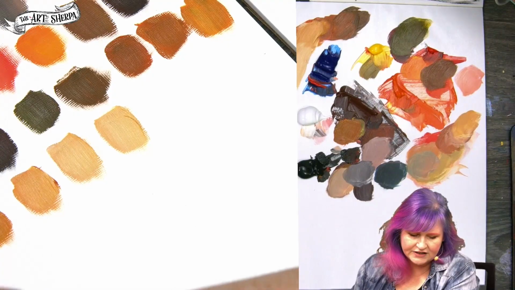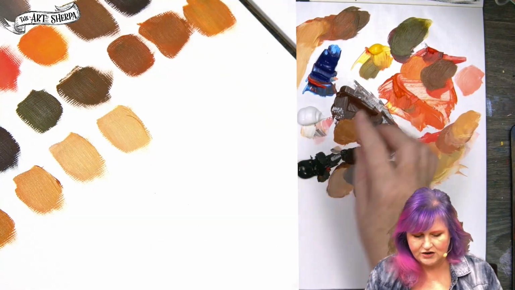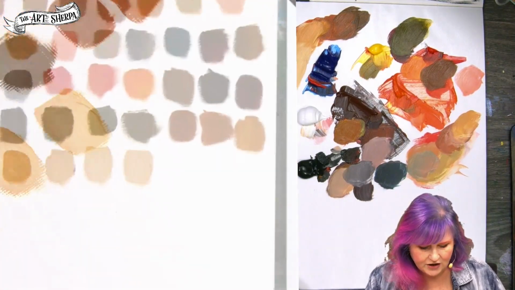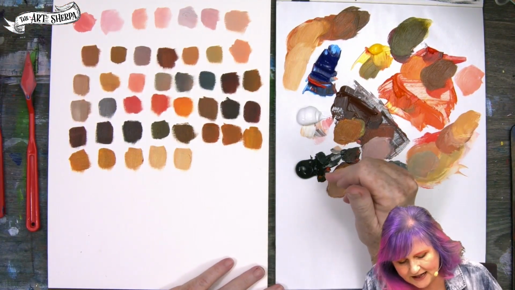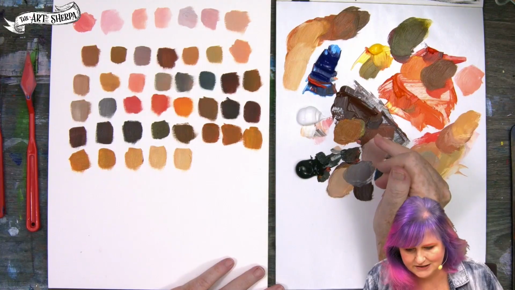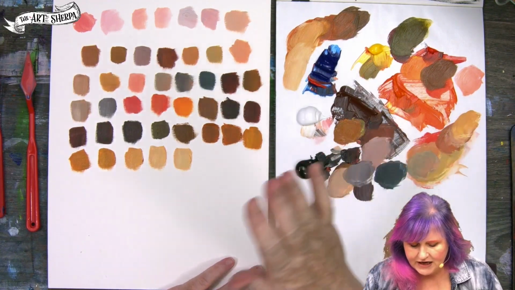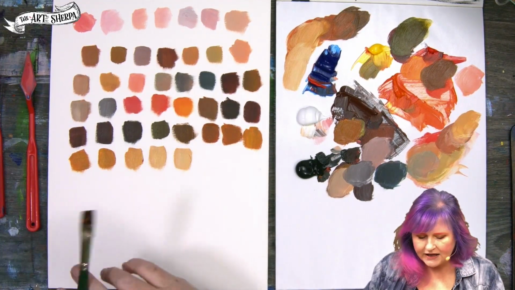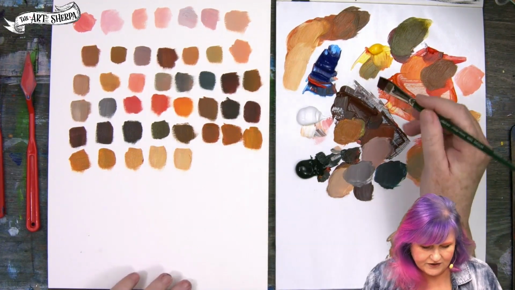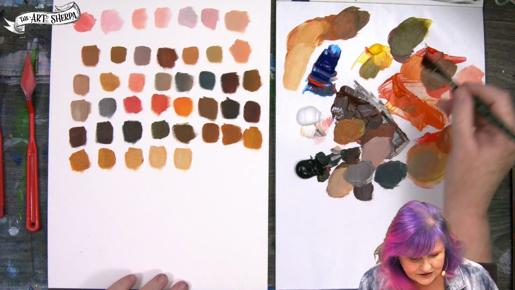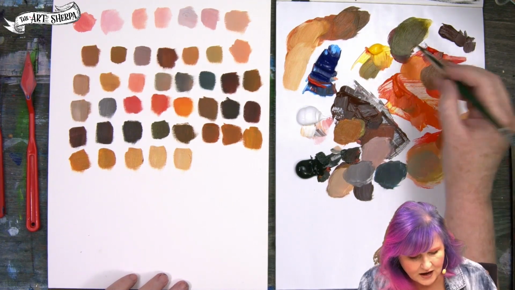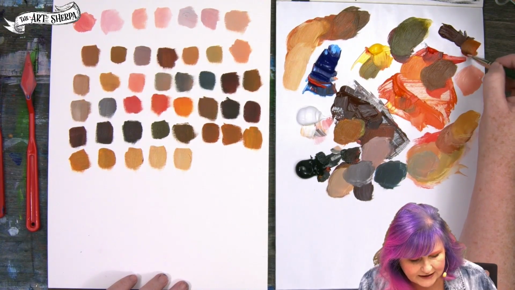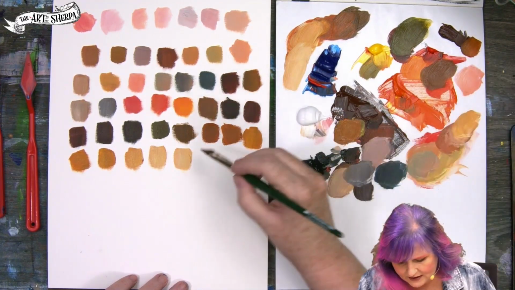So things to avoid in your skin tone is a lot of blue and yellow in the mix because it'll push it green, or a lot of yellow and black in the mix because it'll push it green. If you're doing darker skin tones, I like to lighten. So if I have a very dark skin tone, like this skin tone right here, I prefer to lighten, like orange would be a great way to lighten that skin tone.